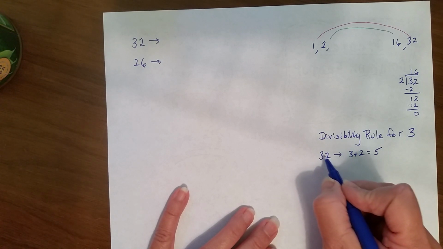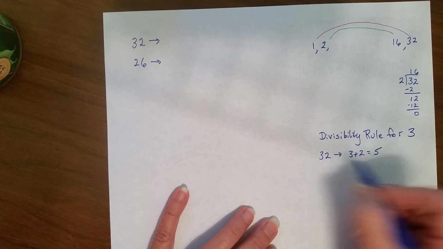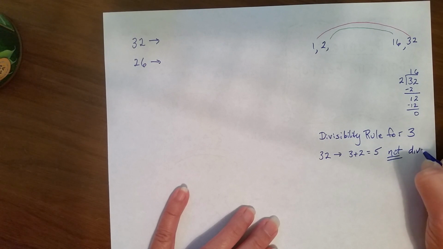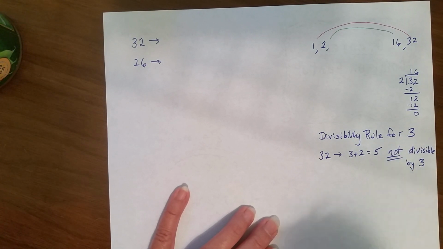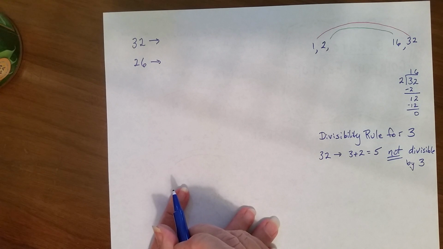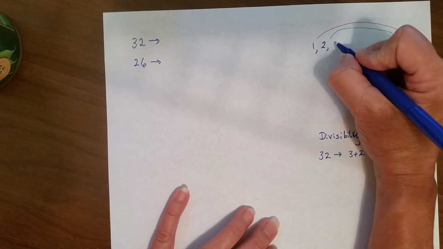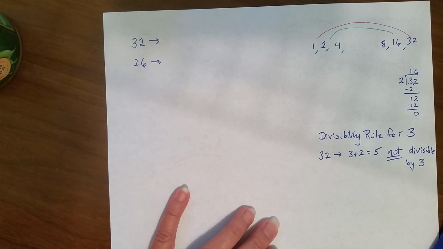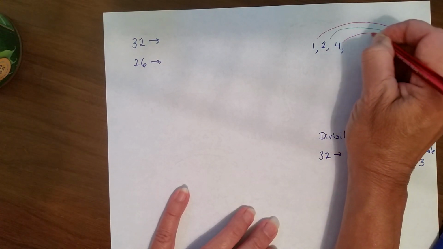That means 32 is not divisible by 3. Is it divisible by 4? It is. 4 times 8 is 32. So there's another arc. 4 times 8.